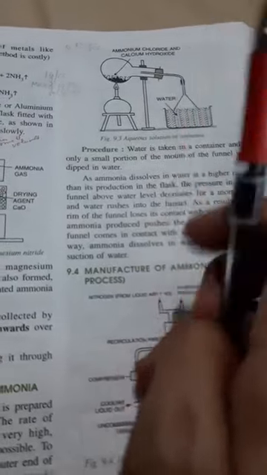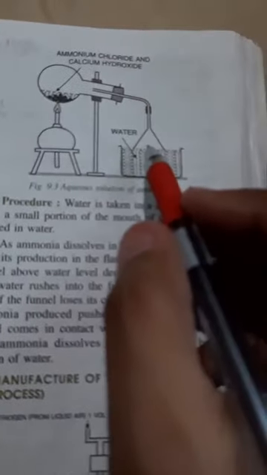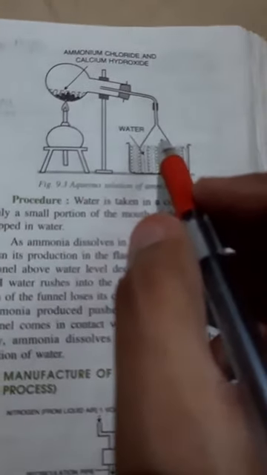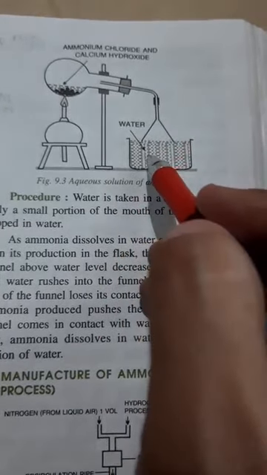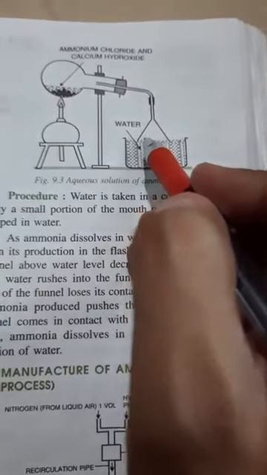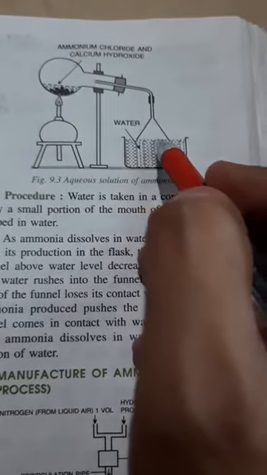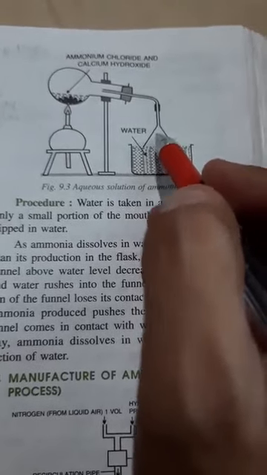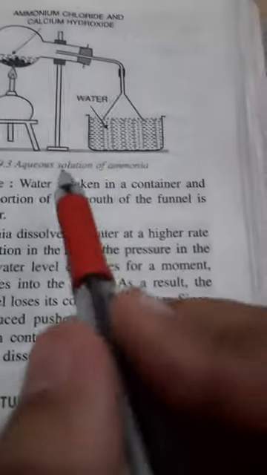If you remember, whenever you buy 20 rupees juice or 30 rupees juice and you are drinking it with a straw, right? You try to blow air in it, right? Try to blow air in it, you will see that from that straw the juice starts coming outside. So to avoid such kind of back suction, they have taken a wide mouth funnel arrangement, right? Clear.